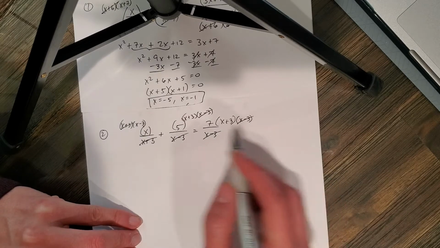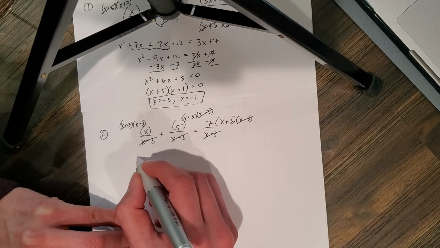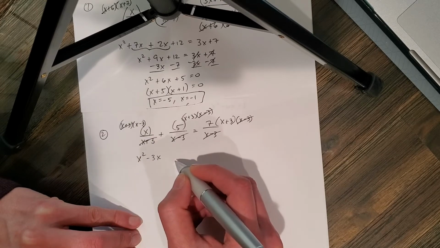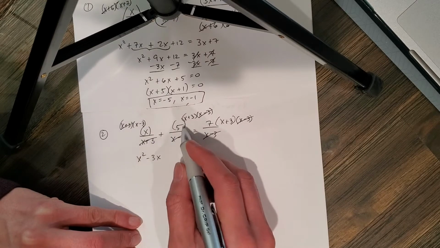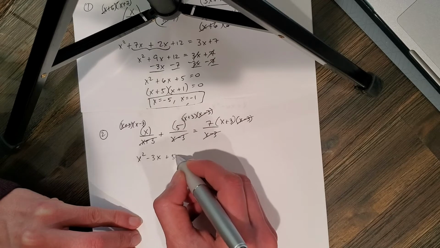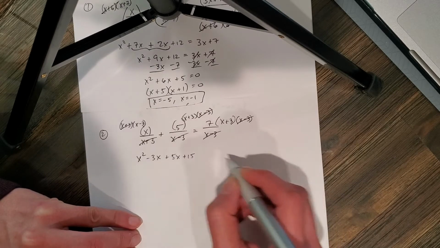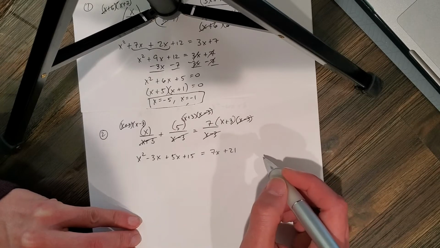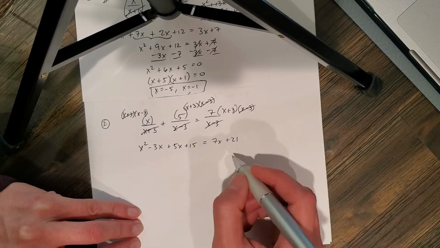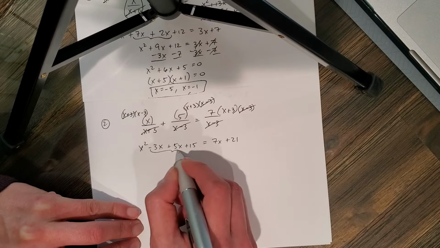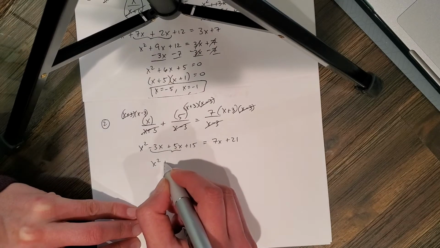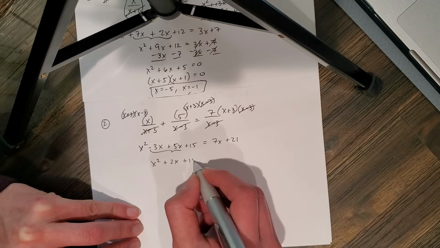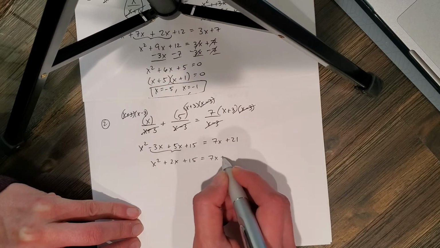Now, let's distribute here. X times x is x squared, and then x times negative 3 is negative 3x, okay? Here I'm going to distribute a 5, a positive 5, so it's going to be plus 5x plus 15 equals 7x plus 21, okay? So let's go ahead here now and combine the like terms. So I end up with x squared plus 2x, because 5 minus 3 is 2, plus 15 equals 7x plus 21.